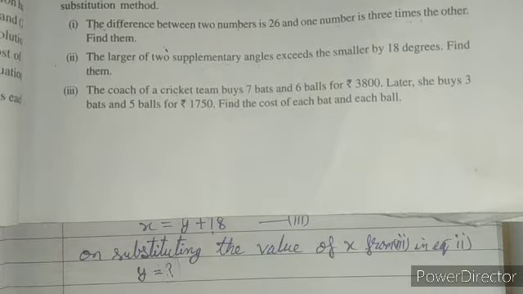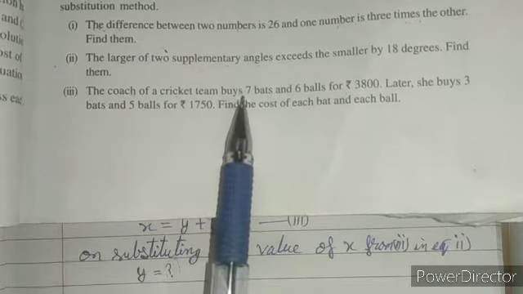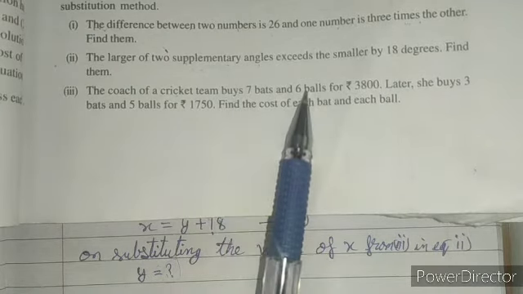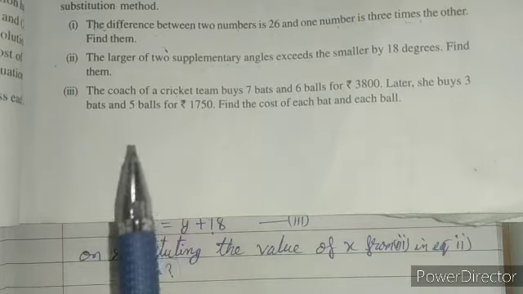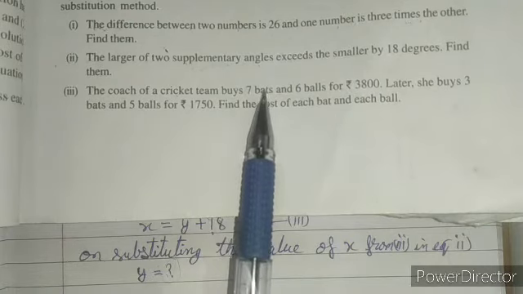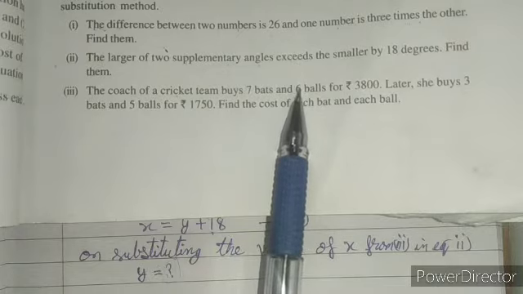In question number 3, the coach of a cricket team buys 7 bats and 6 balls for rupees 3800. Later she buys 3 bats and 5 balls for rupees 1750. Find the cost of each bat and ball. Now here we will take the cost of each bat as x and the cost of each ball as y. That will give us two equations. If the cost of one bat is x, then the cost of 7 bats will be 7x, and the cost of each ball is y, so the cost of 6 balls will be 6y.